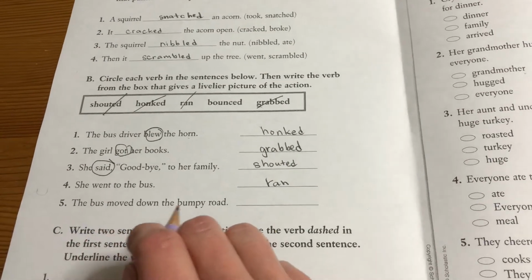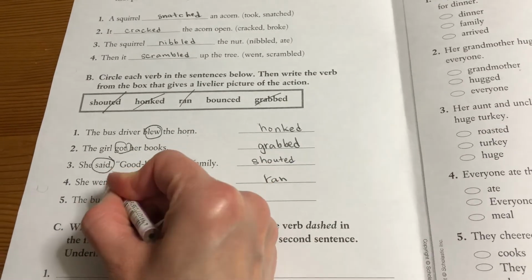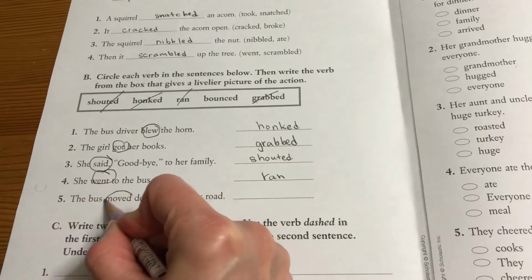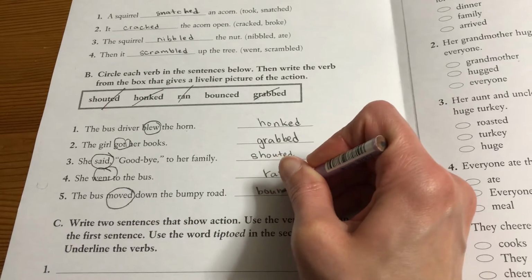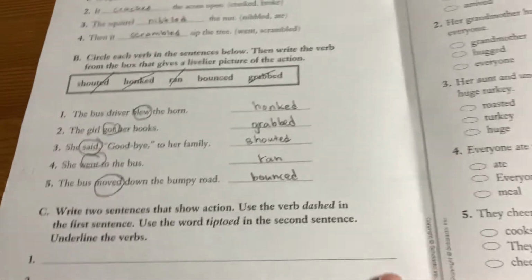The bus moved down the bumpy road. Oh, we forgot to circle went. All right, our verb is moved and we want to do bounced. So it's a bouncy ride down the road.